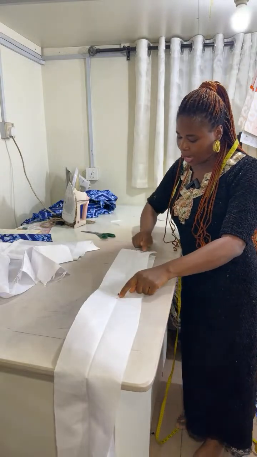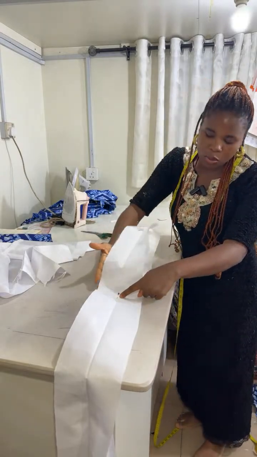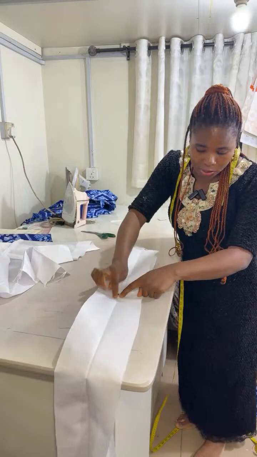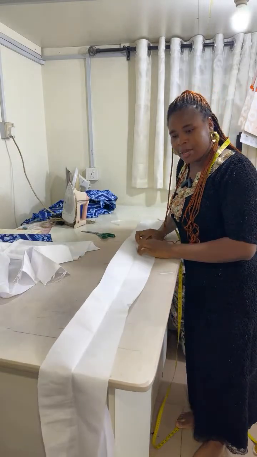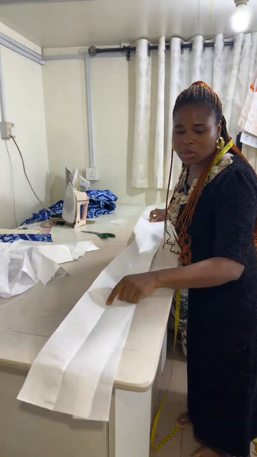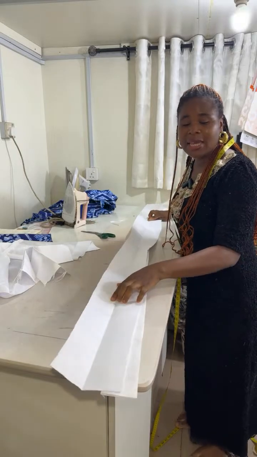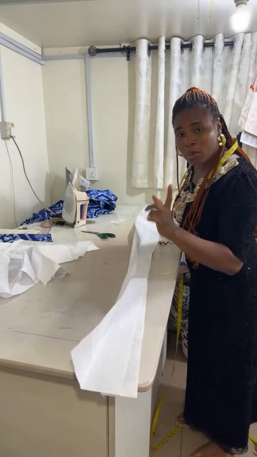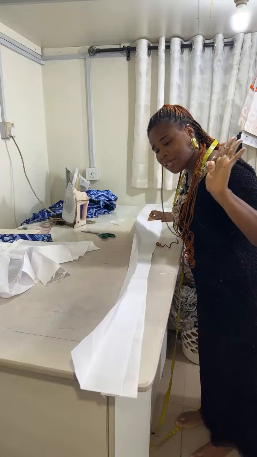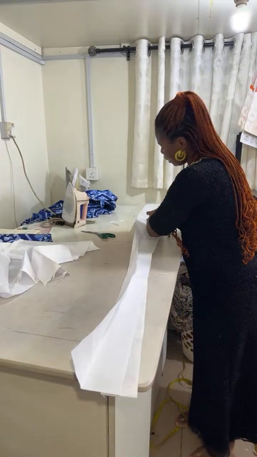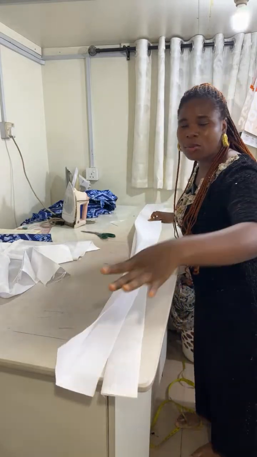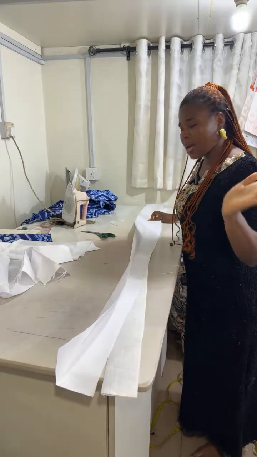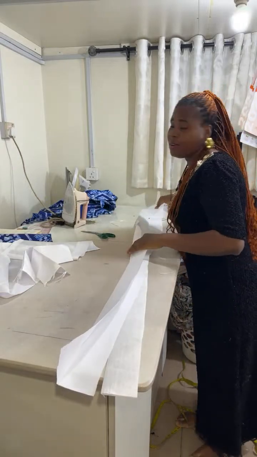So after sewing half inch here, jump this space, don't do anything to it. Come to this point, and from this point, you are going to stitch it to where you want the slit to start from, in case you want slits. But in my own case, we don't want slits, Rachel. So from this 14 inches, I'm going to just sew it all the way down to the hemline. And that's basically it. Any other question?